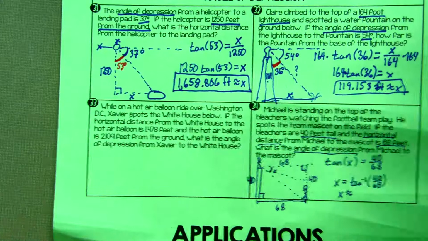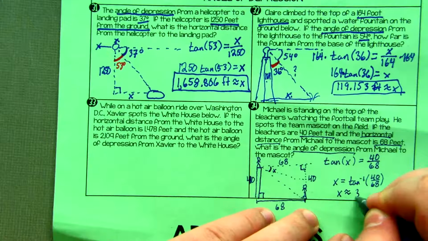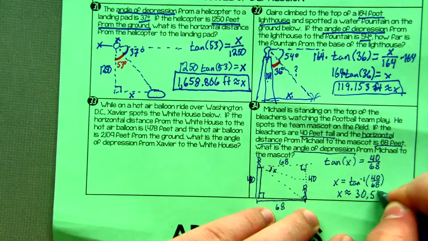Yeah, very nice. We get x is approximately 30.5 degrees.